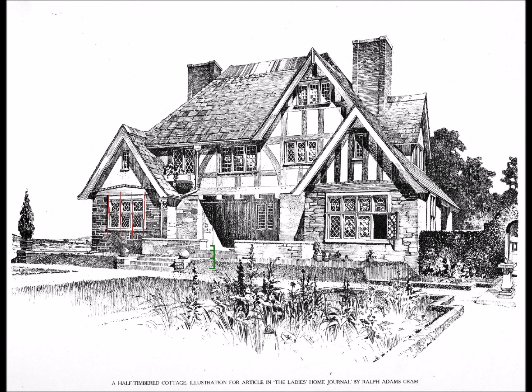Then if we go back to the left, we've got the gable, and then it steps back, and then there's a wall section here that appears to be similar to the gable itself, although maybe slightly wider. So I'm going to assume that's 4 feet.